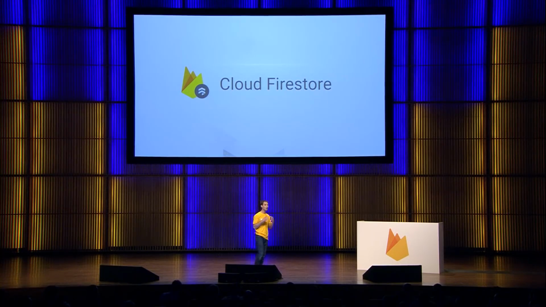So Cloud Firestore was really the database that we dreamed of having when we were building our company. So I couldn't be more excited to see it in beta today, and I can't wait to see what all of you will build with it next.